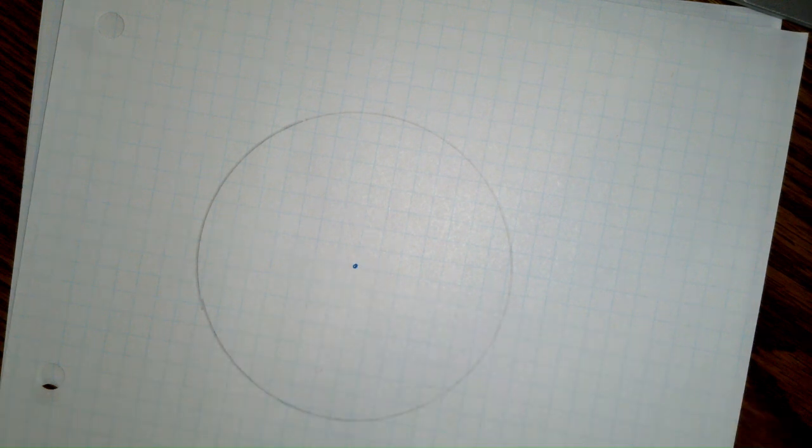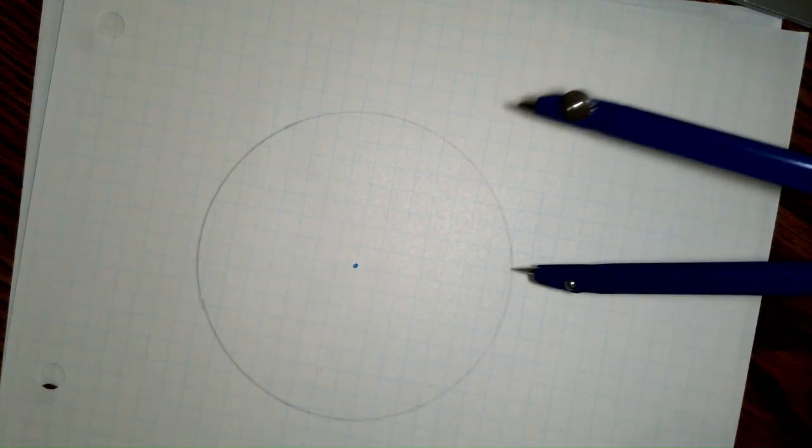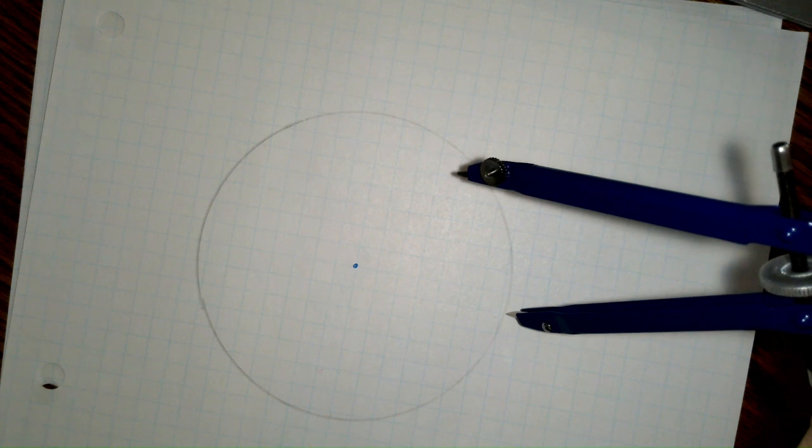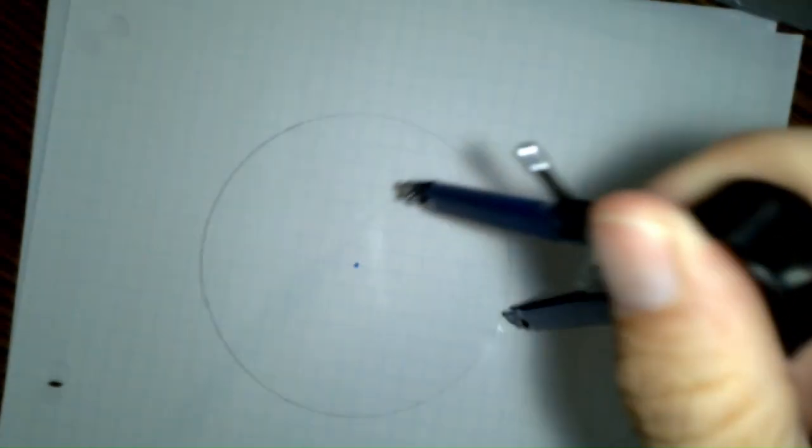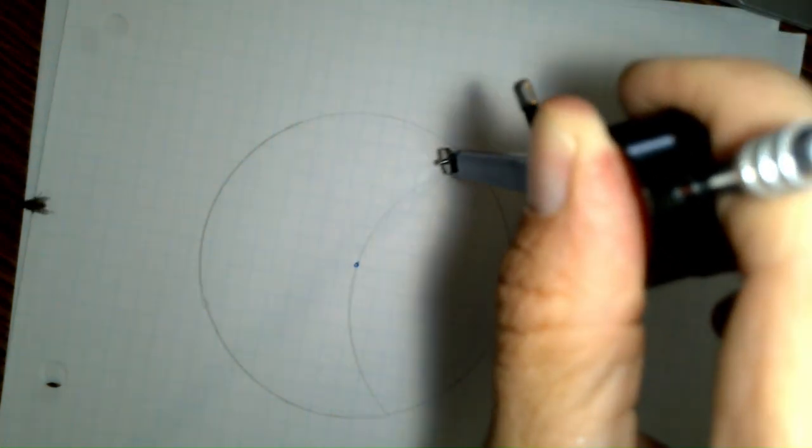All right. Now, keeping this here, you're just going to put a point anywhere on here. Just put it down, I don't care where. And you're going to draw a circle, but only the part that goes inside your original circle. So start at the edge. This should go through your vertex or through your center of your circle.